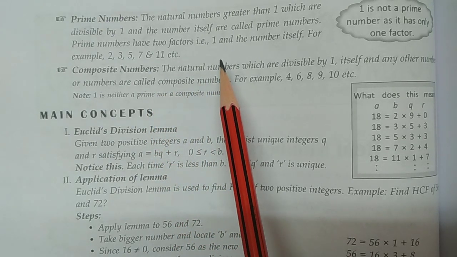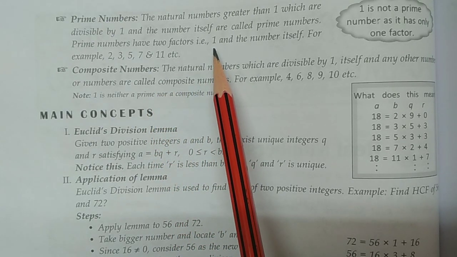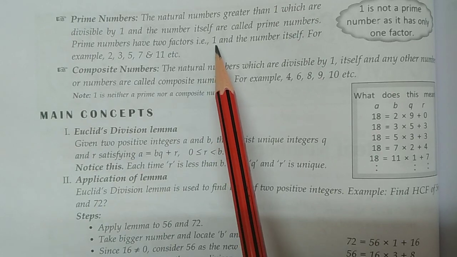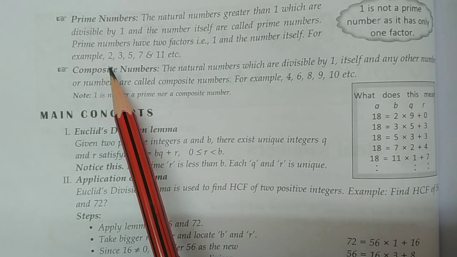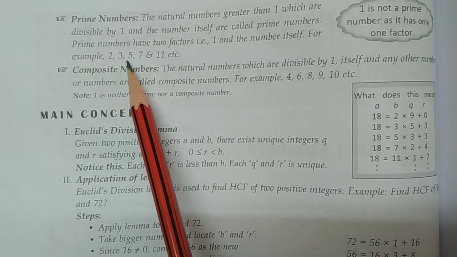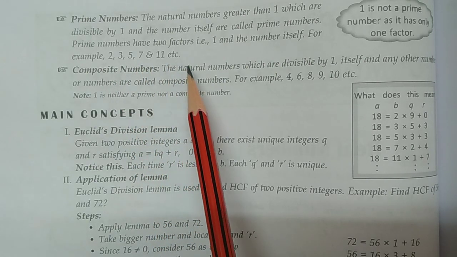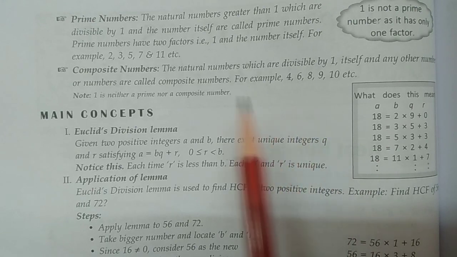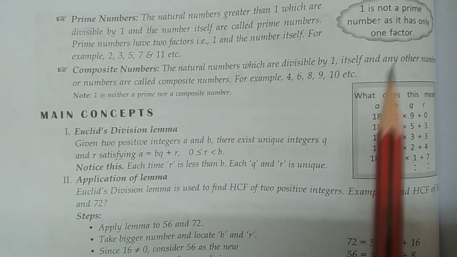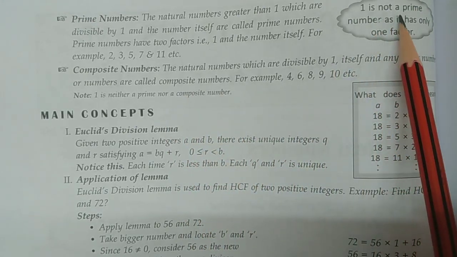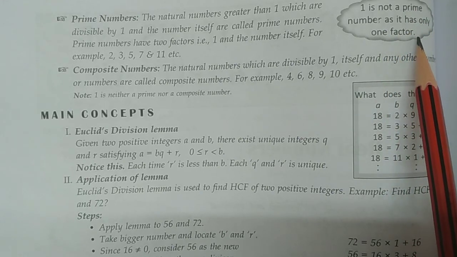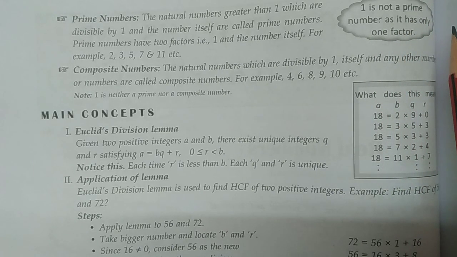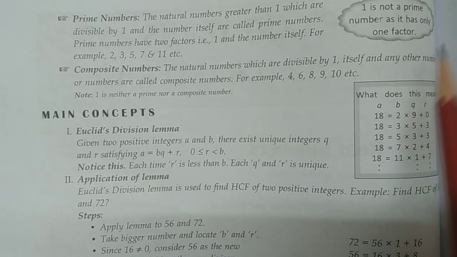So the number will be divisible by 1 and then by the number itself. So these are the numbers 2, 3, 5, 7, 11, 13 etc., just like that. These are all called prime numbers. So 1 is not a prime number as it has only one factor. So 1 is not a prime number, you need to be aware of this.